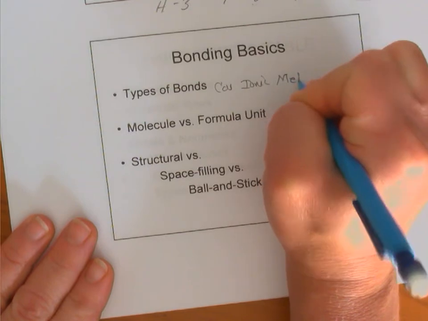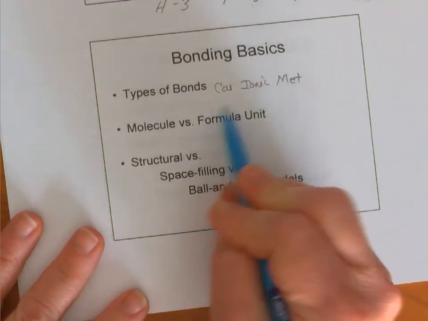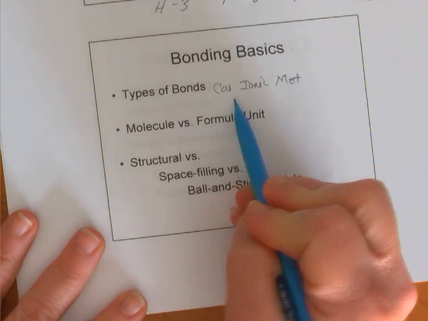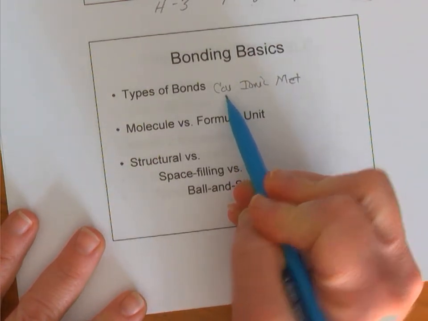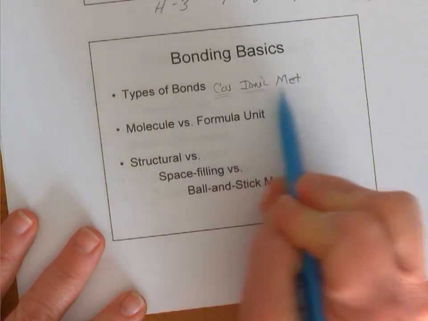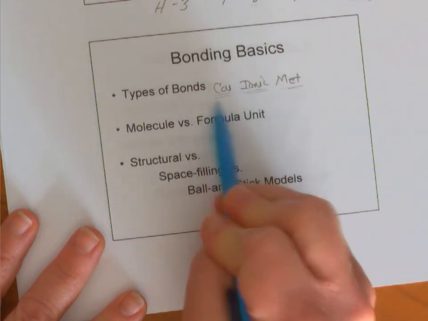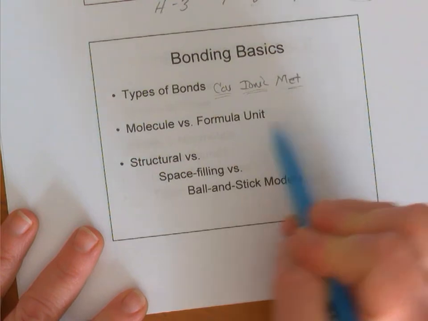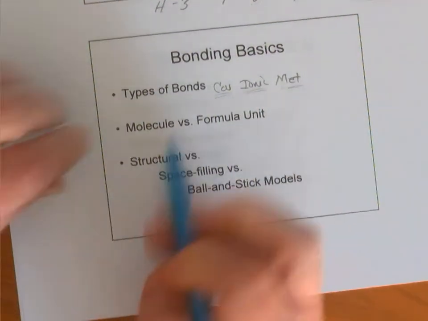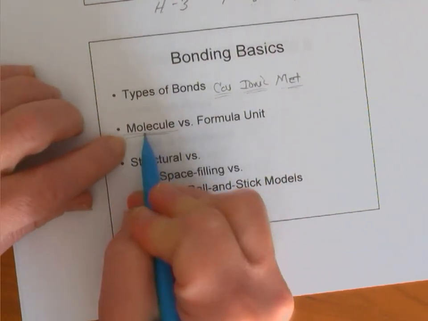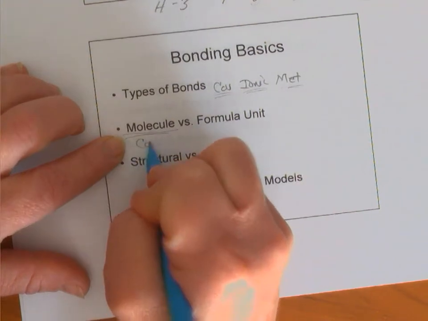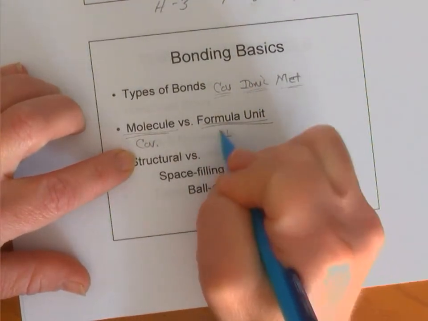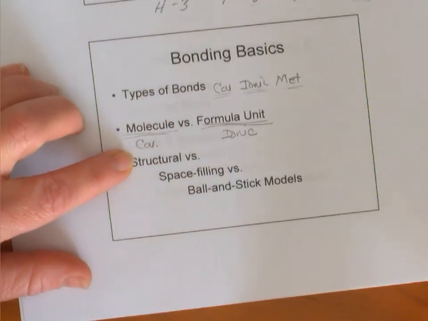Do not worry, we will remind ourselves of those to come and learn a lot of great things about these. Now, I bet you reviewed, this is just made of nonmetals, metals and nonmetals, and then just metals, especially with naming. A molecule. We only use the term molecule with things that are covalently bonded. We use the term formula unit with things that are ionically bonded.